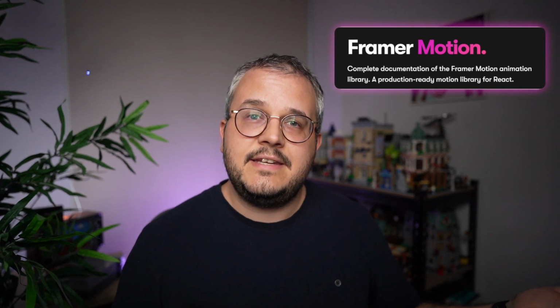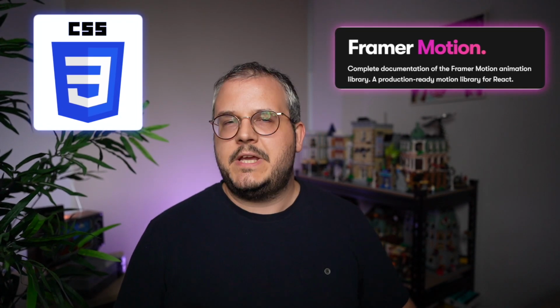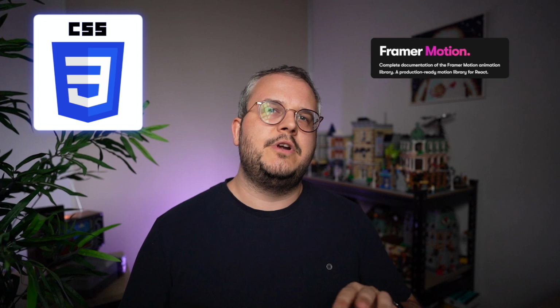I think that things like this show that there is still a need for Framer Motion, or at least that CSS has a few things to gain still. Because CSS has become super powerful lately, but there's just a few things that JavaScript can still do just a little bit better, easier, more configurable, things like that. But I think CSS is catching up really fast to libraries like Framer Motion.